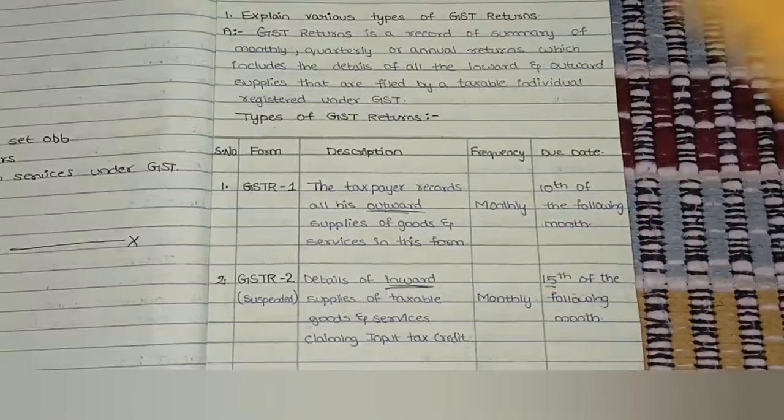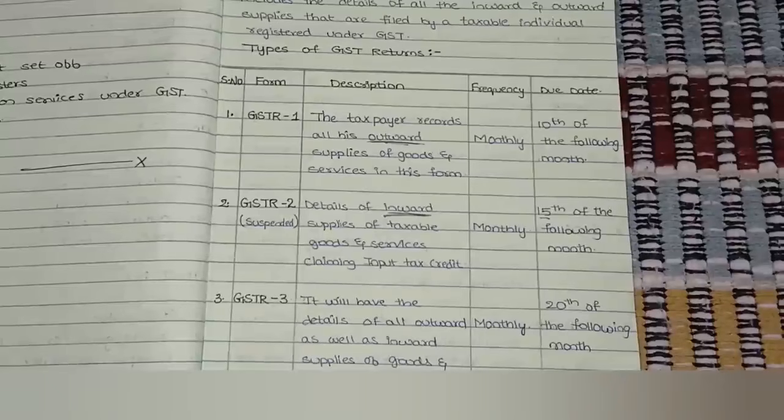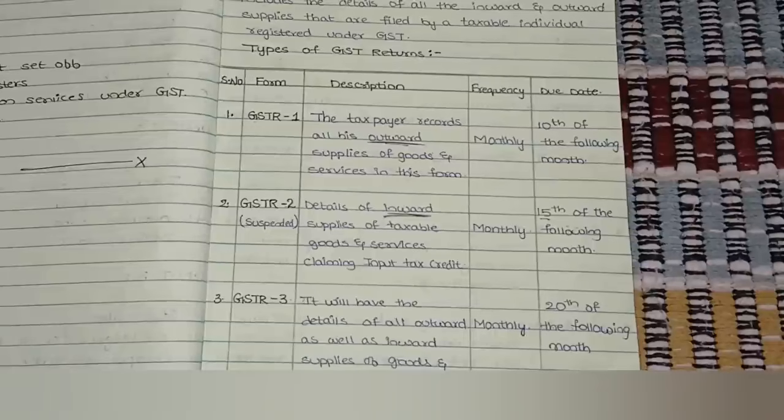Got it? And GSTR2. Actually GSTR2 is not there at present in the GST, but what is GSTR2? It means whatever the purchase returns.